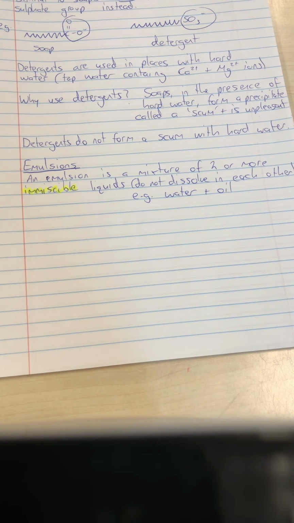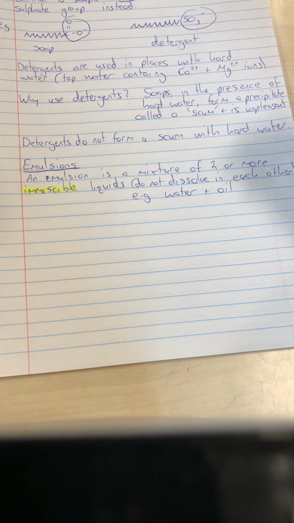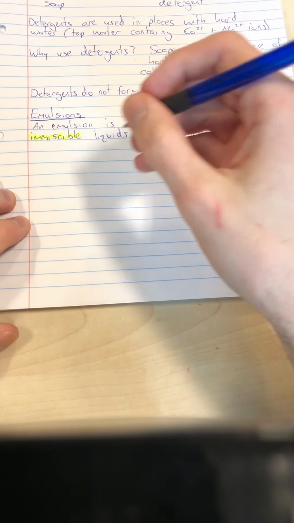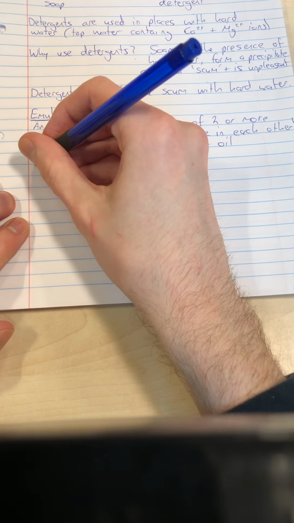You can do this at home if you have some water and some oil. If you mix it together, they start to mix, but then given time they just go back and they form two distinct layers. And I'll actually show you next live lesson exactly what happens there. However, what we're going to do, I'm just going to draw a couple of diagrams.